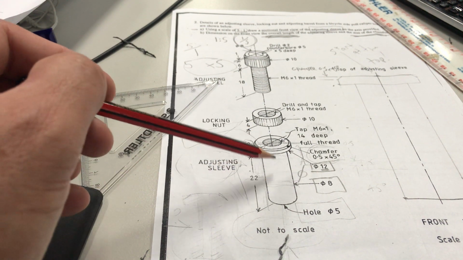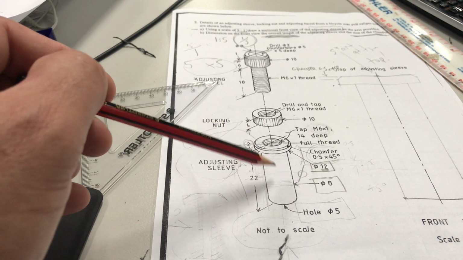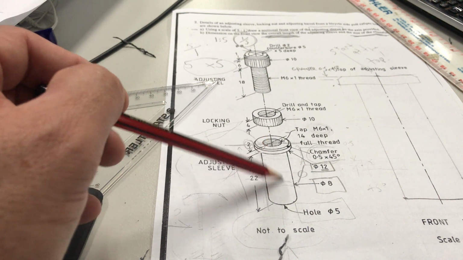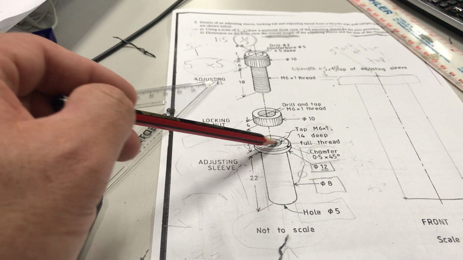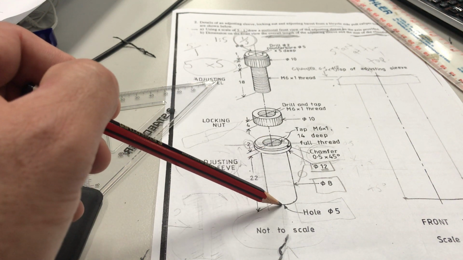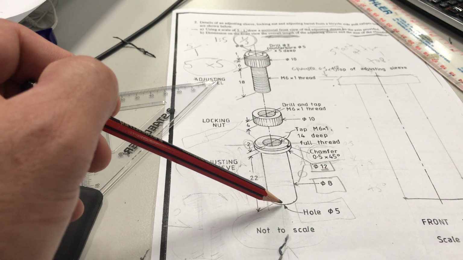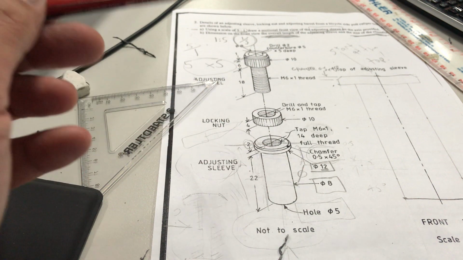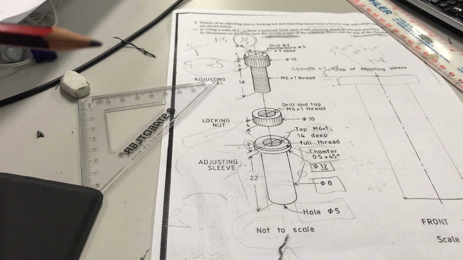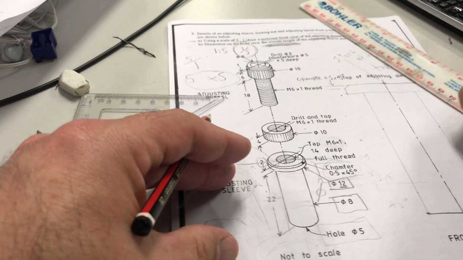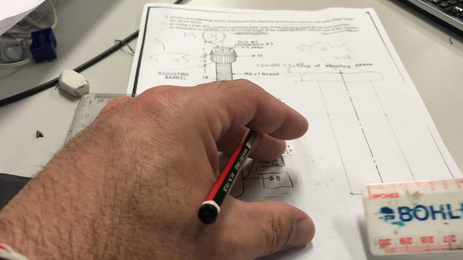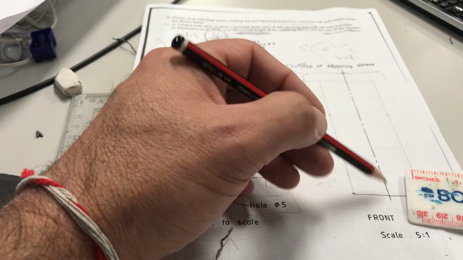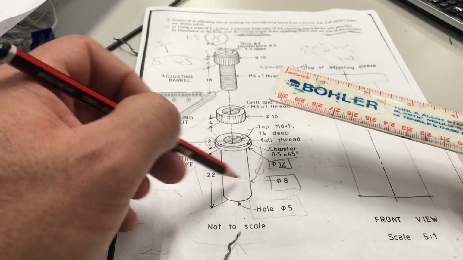Okay, so what we might want to say to ourselves, just to make life really easy, is we're going to do this 5 mil right through, and then we'll think about how the thread looks. Okay, so we start at the bottom. We've got a 5 mil hole, so we know it's 5 by 5 because it's times 5. So we've got 5 by 5 is 25 mils. So we need to get the center line of 25 mils, so it's 12.5 mils. Okay, so we've got 12.5 mils either side of the center line, because we know that this hole is a diameter of 5.